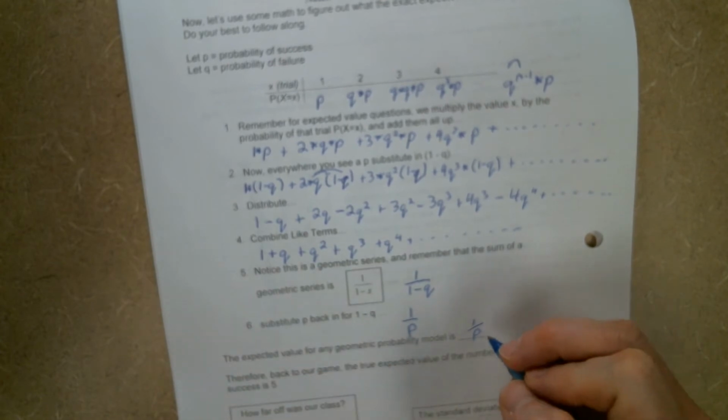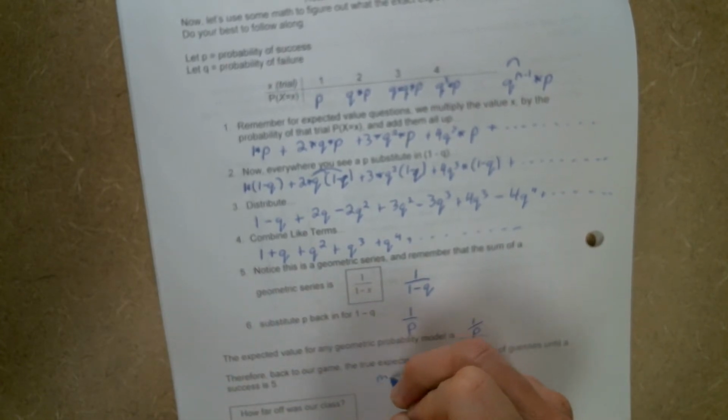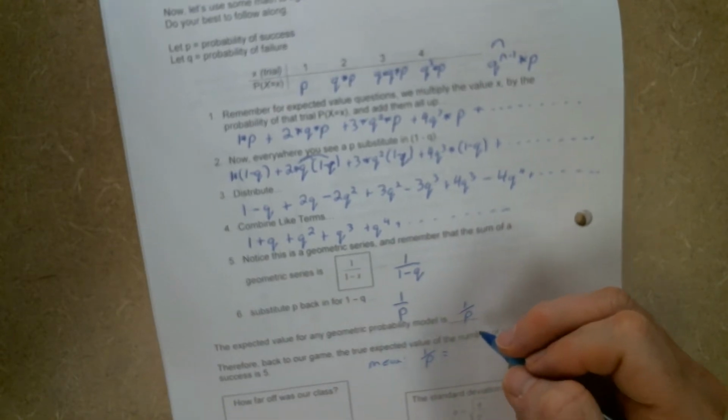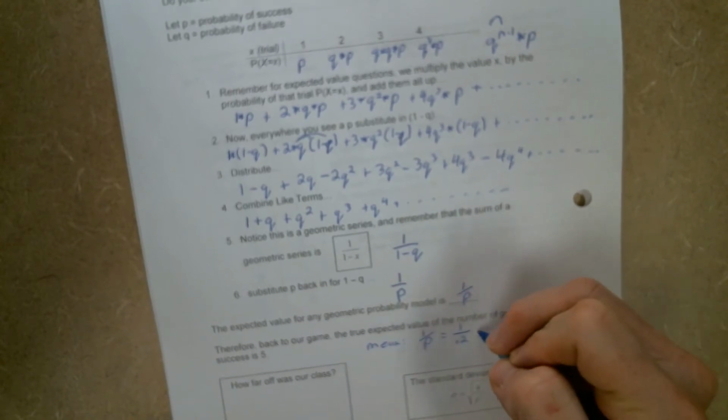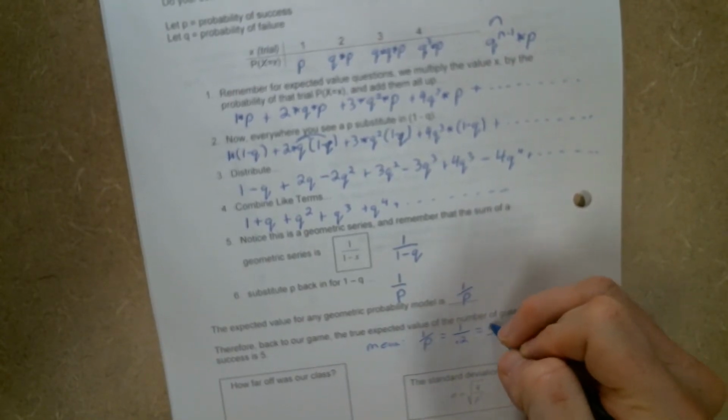So if we go back to our game, it says the true expected value of the number of guesses until a success is 5, right? Where is that coming from? Our formula for mean is 1 over p, all right? The probability of success is 0.2, because if there's 5 numbers, you have a 20% chance of guessing it. So 1 over 0.2, or the expected value or the mean is just 5.